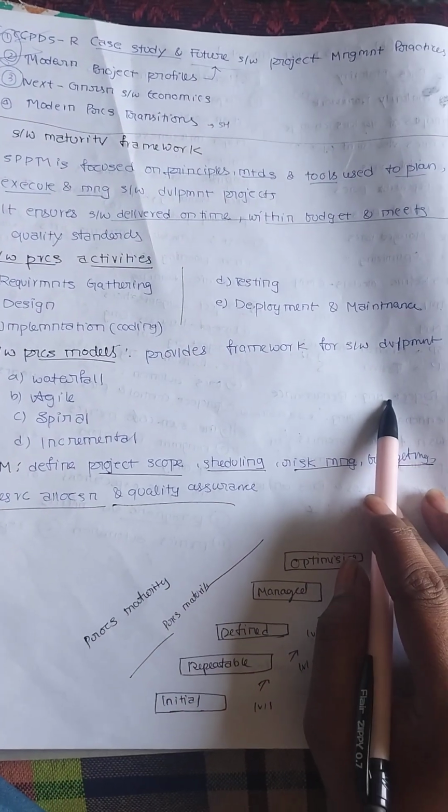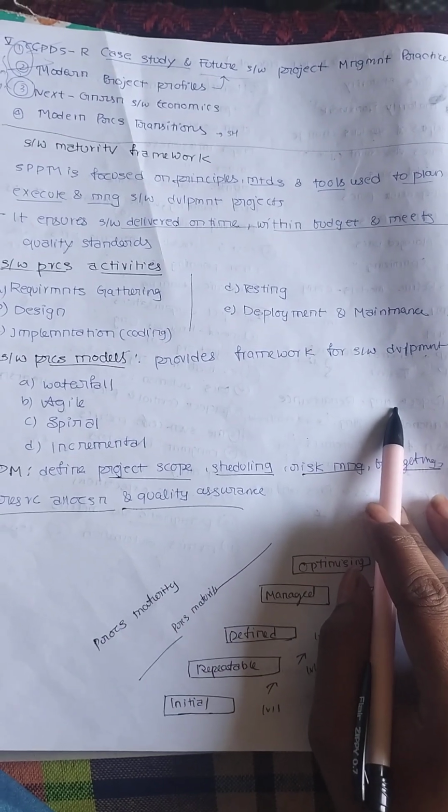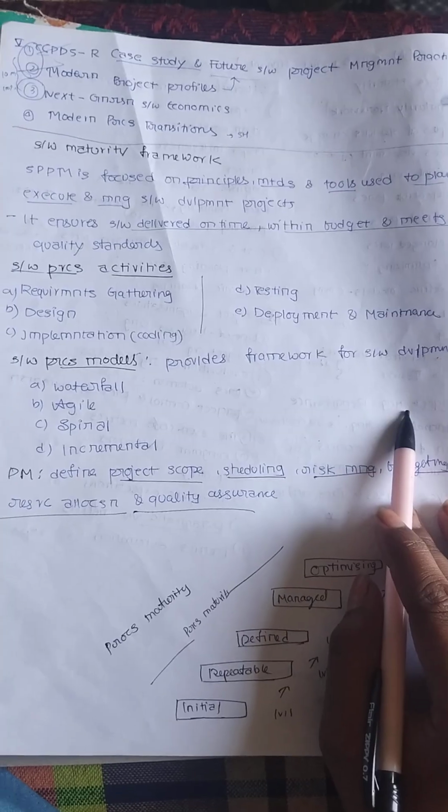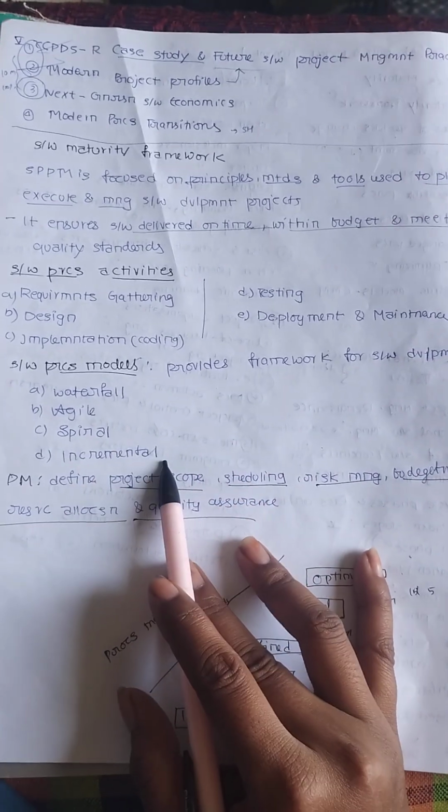What are software process models? They provide a framework for software development. They are agile, waterfall, spiral, and incremental.